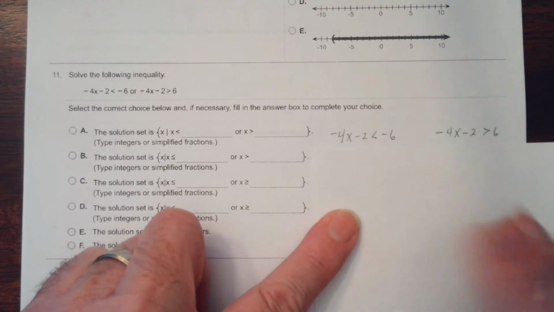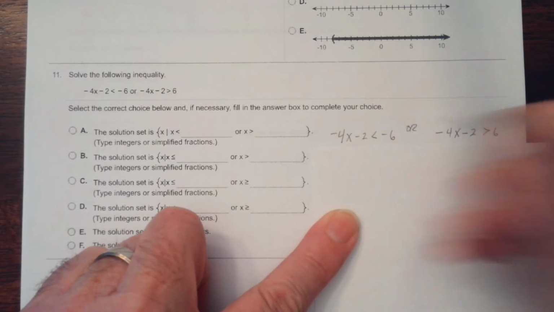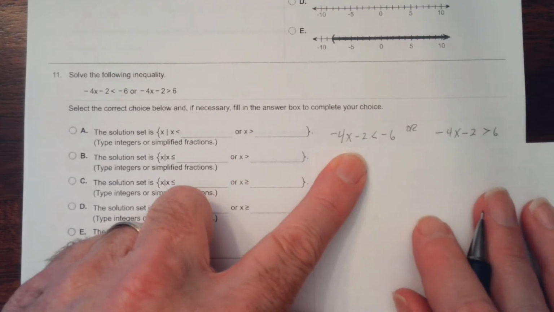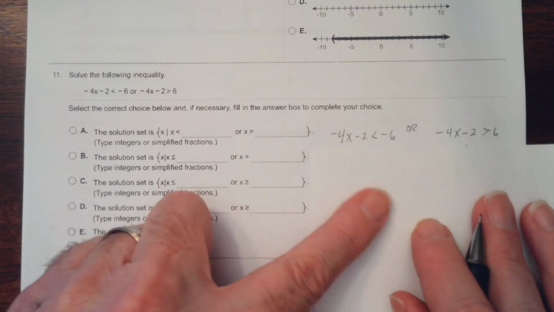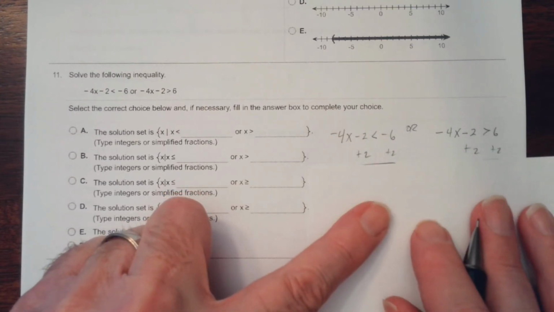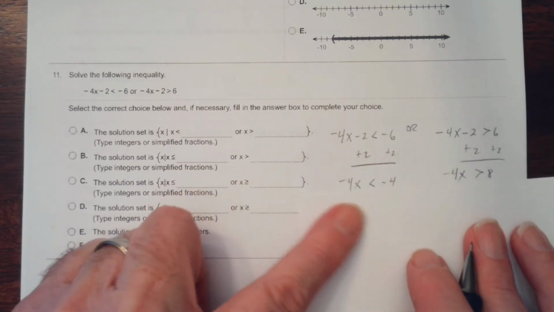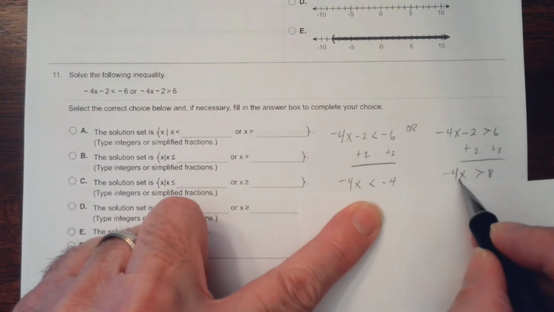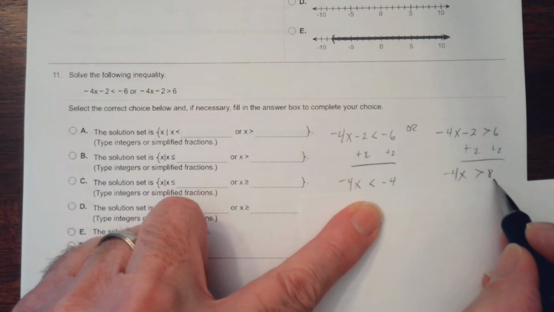So I'm going to do kind of like what I did on the last problem. I've got the two problems written. Again, there's an OR in between. And in both cases, I'm going to want to add 2 to both sides. And when we do that, we get, over here, negative 4x is less than negative 4. Over here, we get negative 4x is greater than 8.